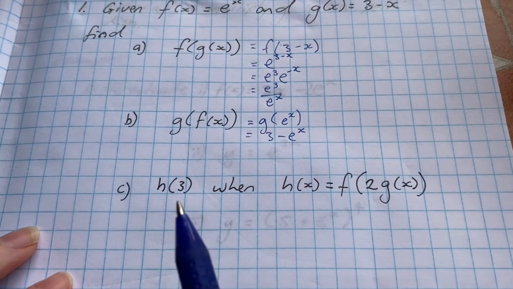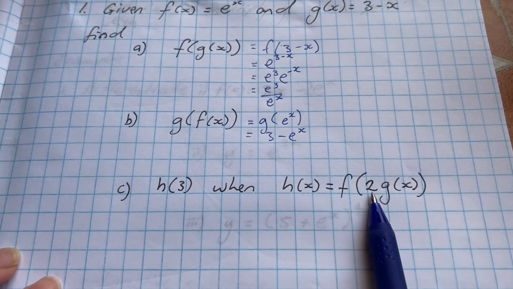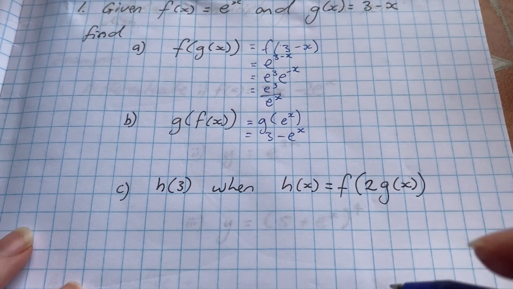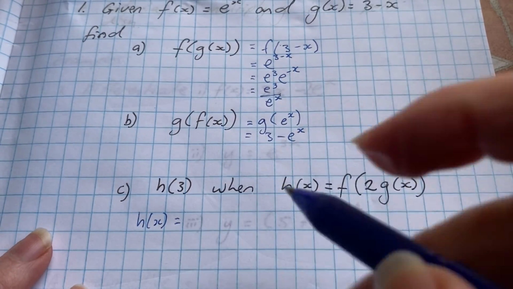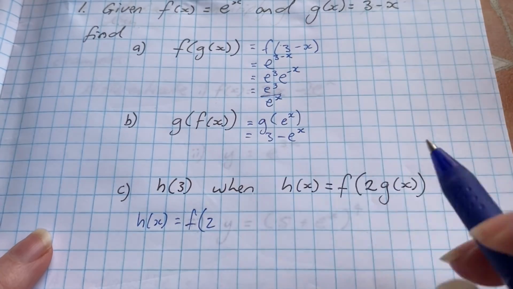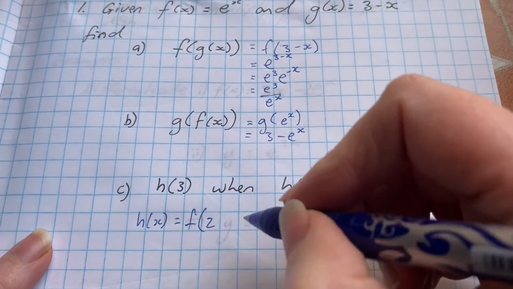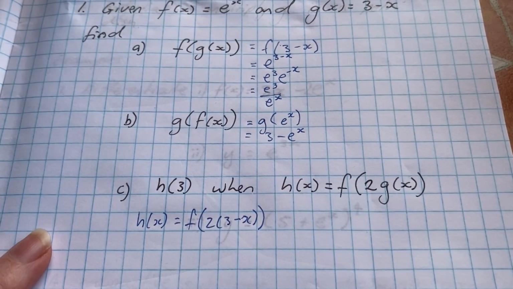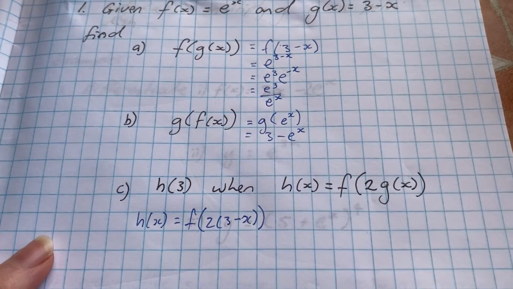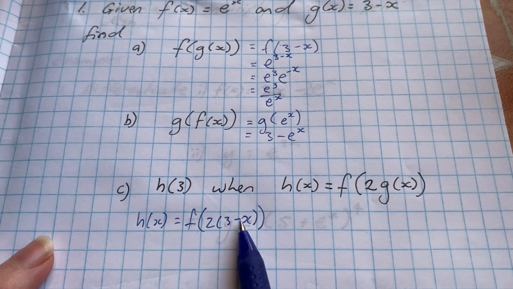Okay, this last one asks for h of 3 when h of x equals f of 2 times g of x. So firstly, I'm just going to have a little look at that. So h of x is f of, instead of g of x, I'm going to put 3 minus x. Now at this point we've got two choices. We could find what h of x is as a function, or we could plug in the 3 now if we wanted to. So I'm going to do it both ways.